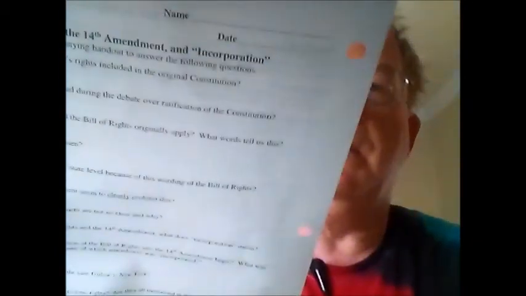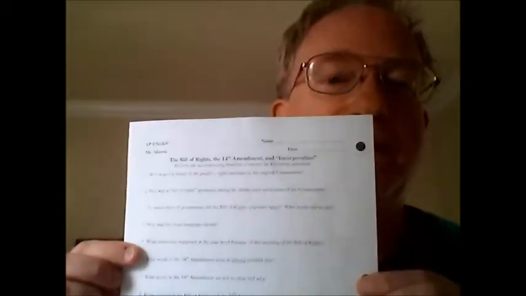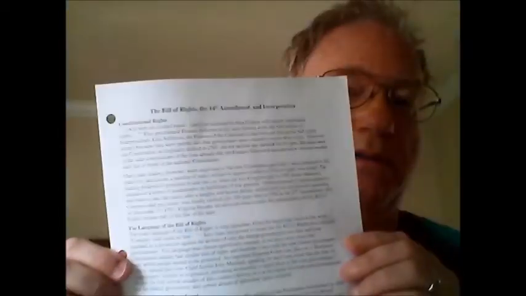On the back is a worksheet on the concept of incorporation, which goes with the next sheet, titled The Bill of Rights, the 14th Amendment, and Incorporation. The two sides are for you to read and answer those questions on the prior sheet.